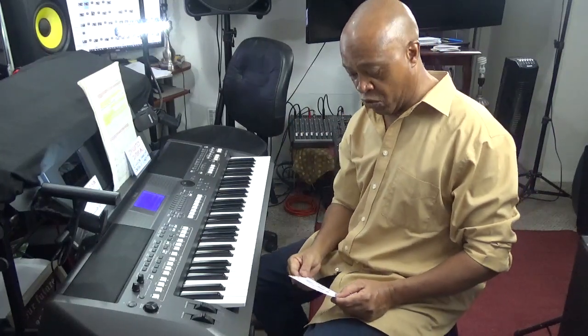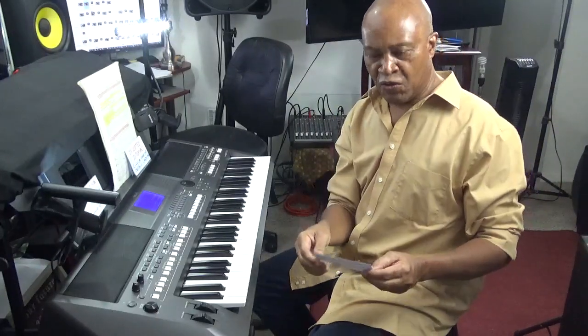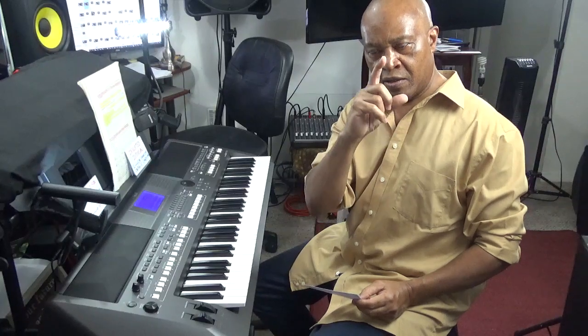That interval has 6 half steps in it. So every time you see an interval that has 6 half steps, it is an augmented fourth or a diminished fifth. Okay? So here it is.